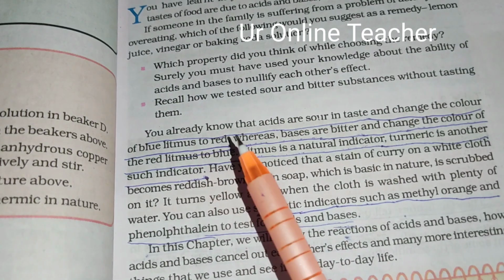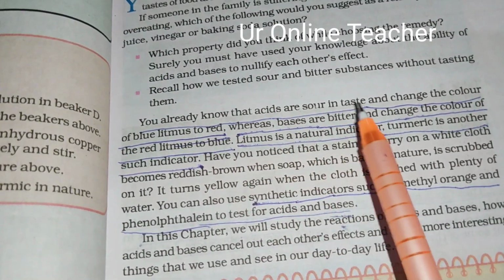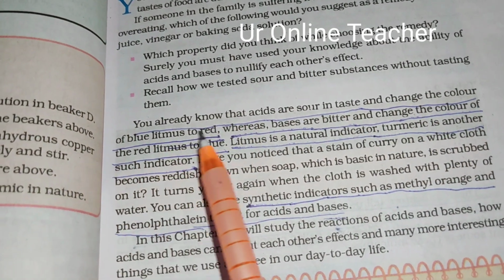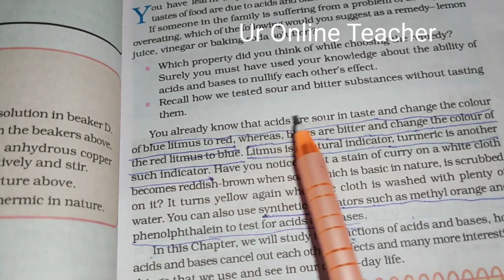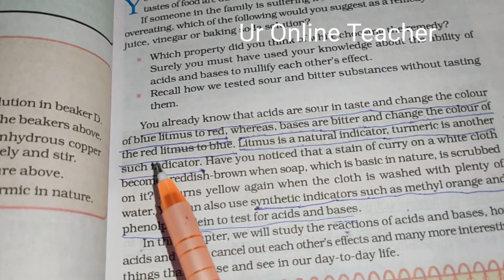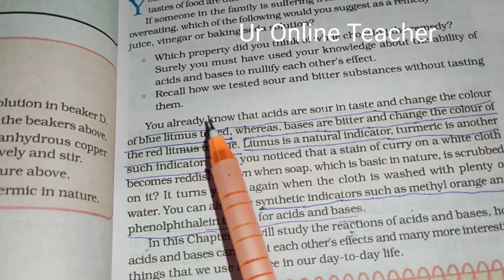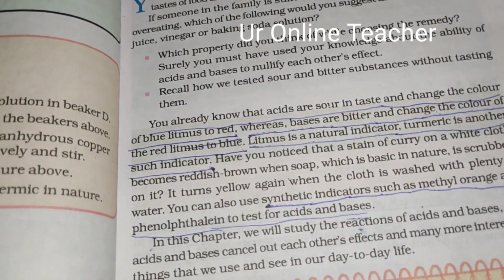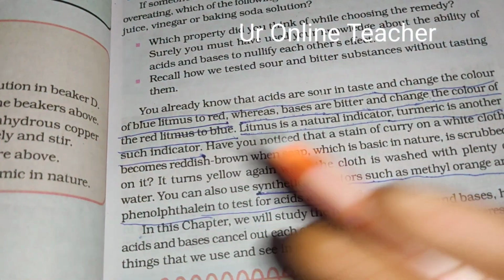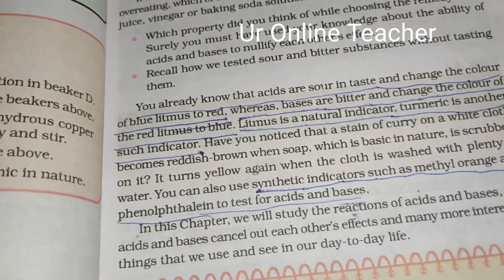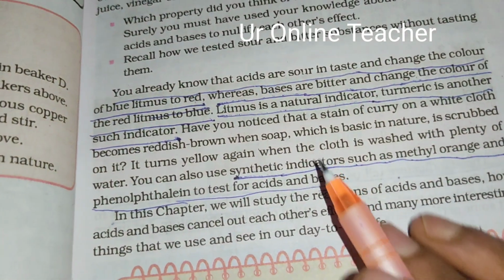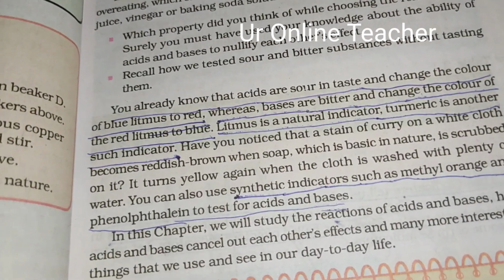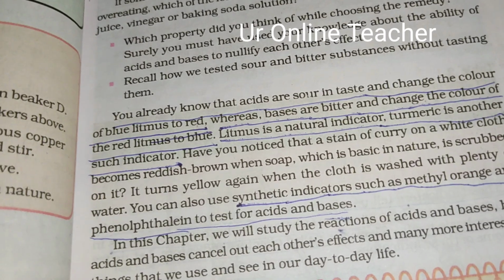We all know that acids are sour in taste and they will change the color of blue litmus paper to red. And in reverse, bases are bitter in taste and they will change the color of red litmus paper to blue. So what is this litmus paper? It is an indicator, a natural indicator. It will indicate whether the substance is an acid or a base.